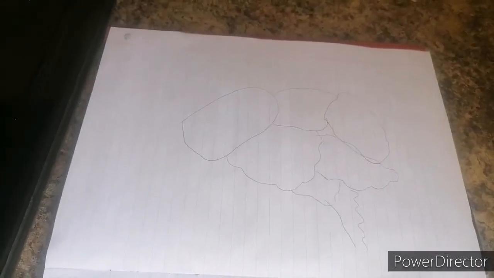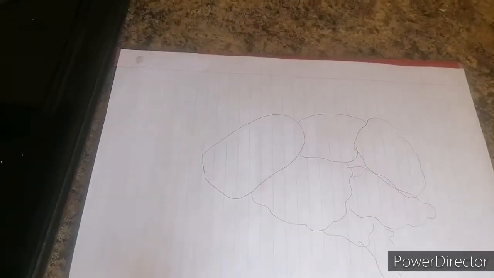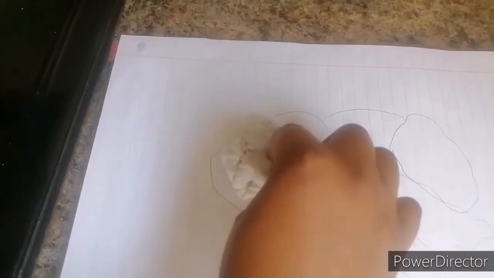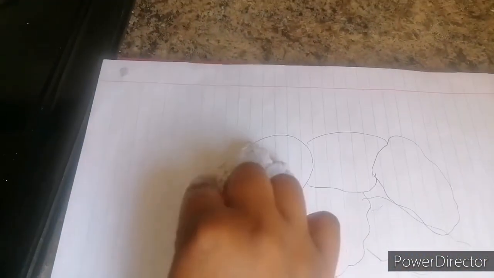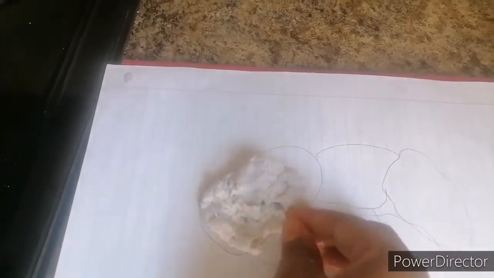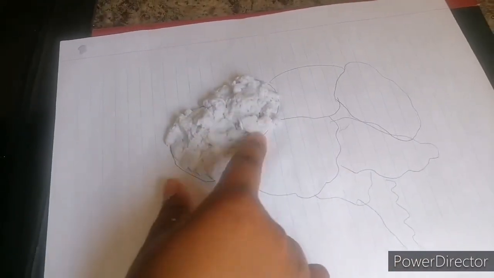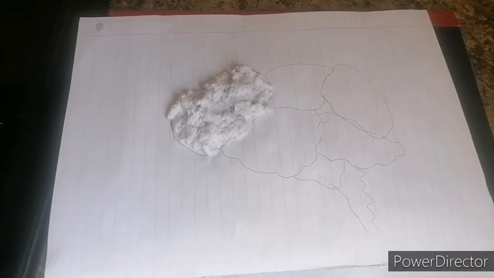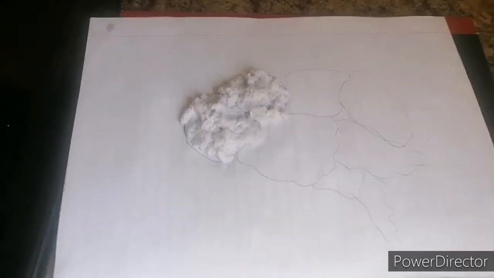And then this is the cerebrum, the brainstem, and the spinal cord. Once you have mushed your paper mache, then you start placing it in the section that you want it to go. So this is the frontal lobe, as you can see. Then you'll do it in every section and allow it to dry for a day. So your complete paper mache of the brain should look like this.